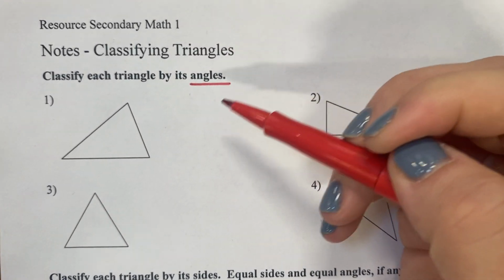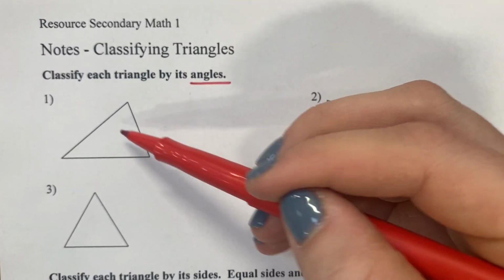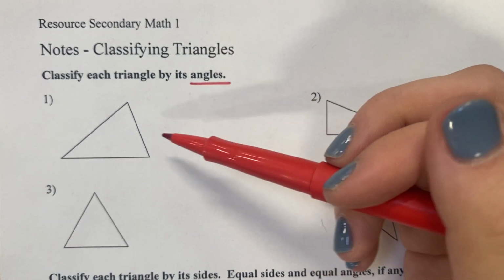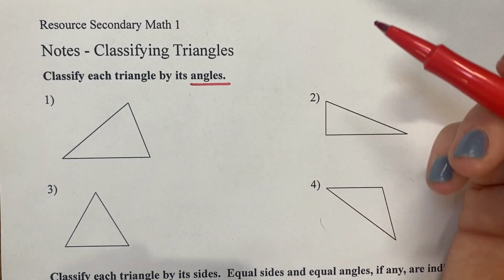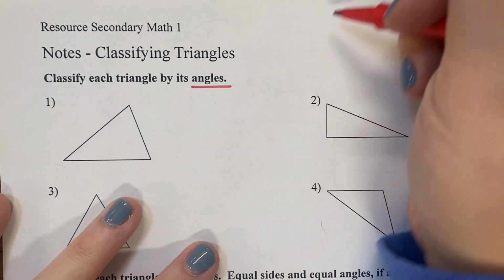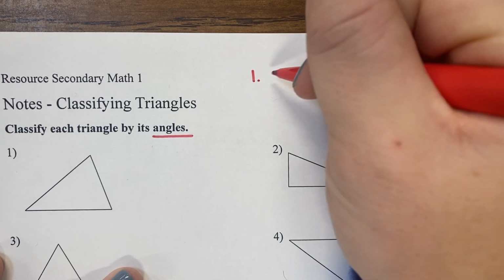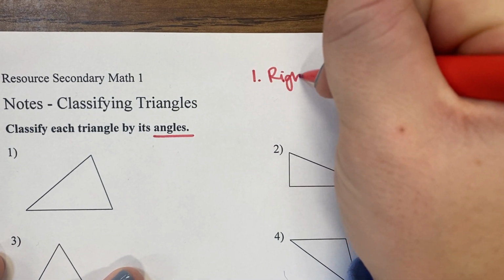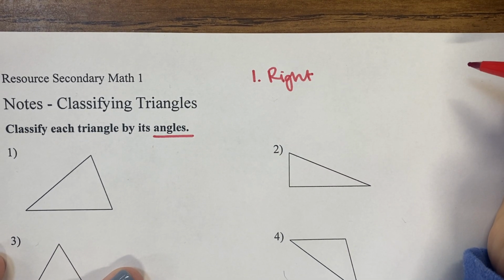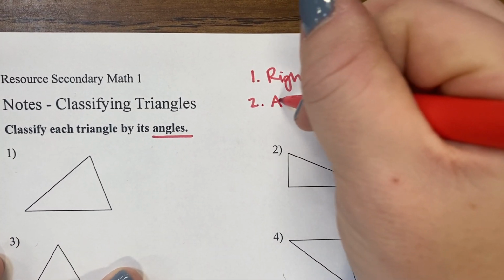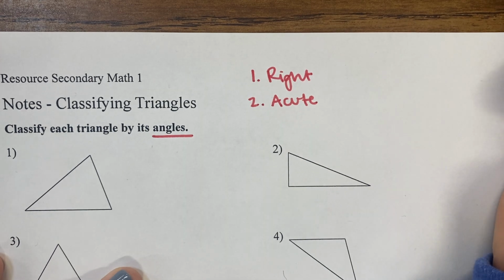That means the angle measure. Now it doesn't explicitly give us angle measures, meaning how many degrees these angles are. But there's a few different triangles that they could be. The options that we're given can be a right triangle, meaning it has a right angle. It can be an acute triangle.